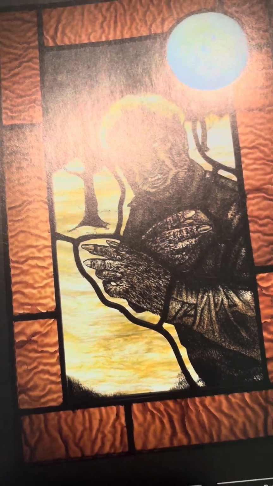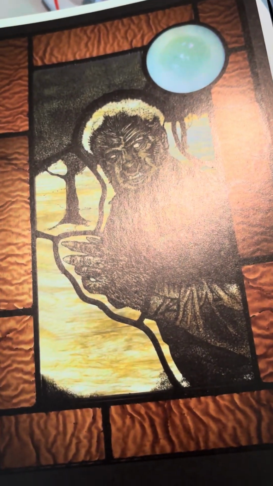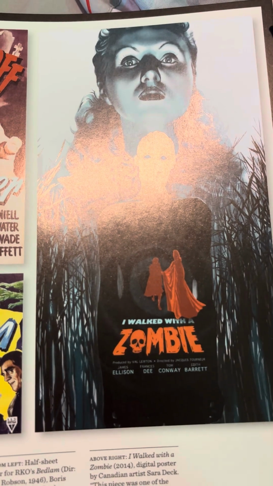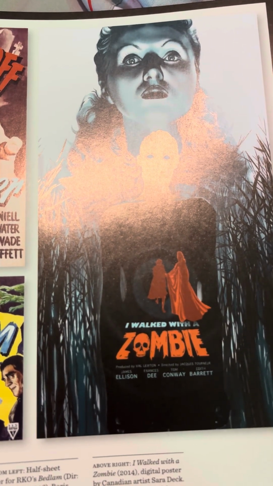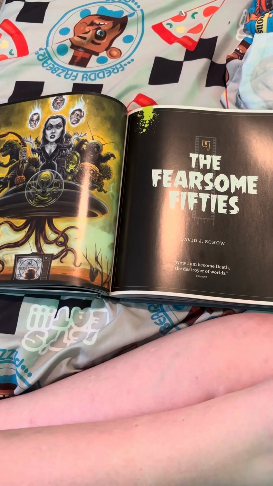Our first art piece is from the movie The Wolfman, which is a totally original character, not like the other characters such as Frankenstein and Dracula. Another popular movie from that time was I Walked with a Zombie. And of course, Frankenstein meeting the Wolfman and them fighting each other. But we also can't forget this amazing piece that I found, which is really cool. And now let's move on to The Fearsome 50s.